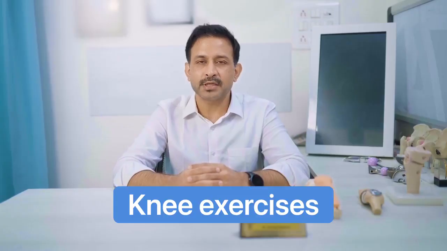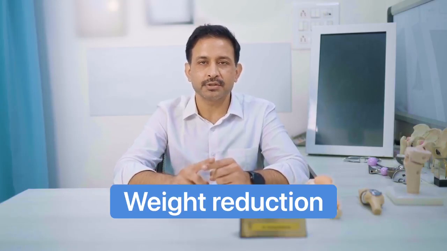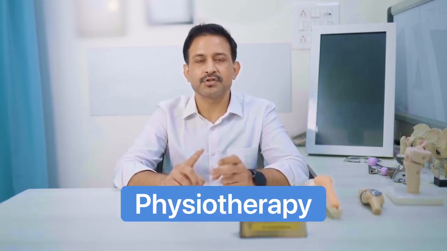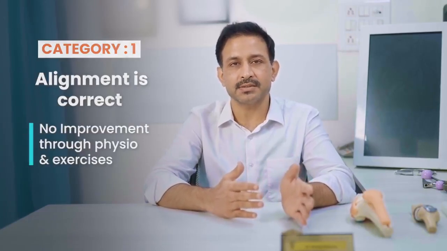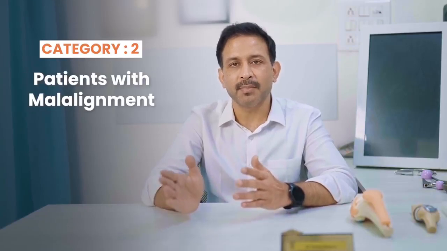So now let's talk about the management strategies of a patient with moderate osteoarthritis of the knee. We must tell you that knee exercises, weight reduction, supplements for the cartilage, and physiotherapy, all these are our first line of treatment. We offer it to all our patients, and a lot of patients get improvement in their symptoms just by that. But there is a subset of patients who need further investigations, as we told you about an alignment X-ray. So we categorize our patients into two categories: one whose alignment is correct but who are not improving with physio and exercises, and two, patients who have malalignment.